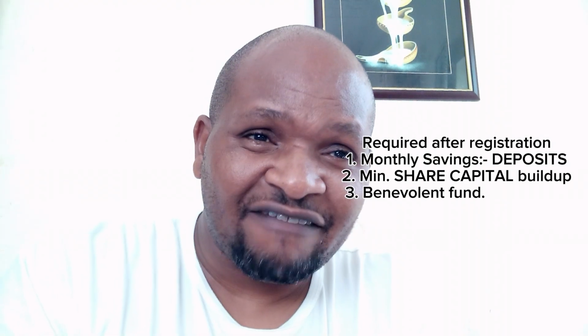There is another amount that you may be required to pay, and that one also goes on a monthly basis. This is the benevolent fund, and we'll be looking at its purpose later.